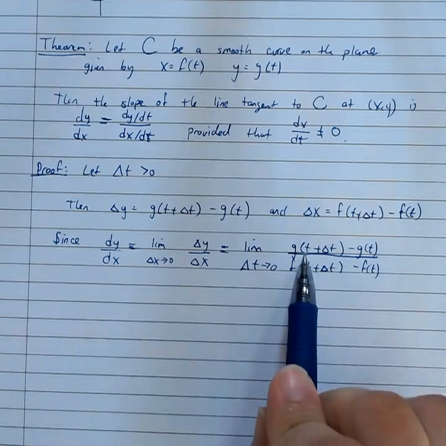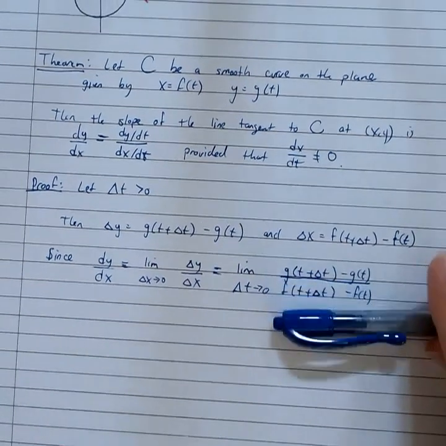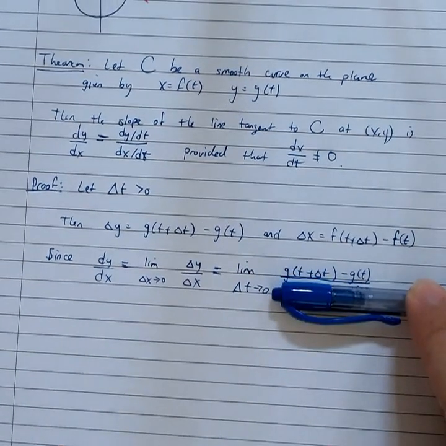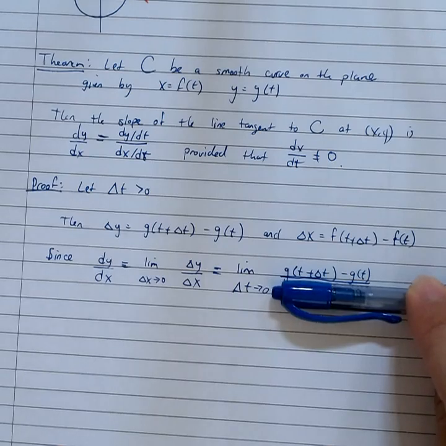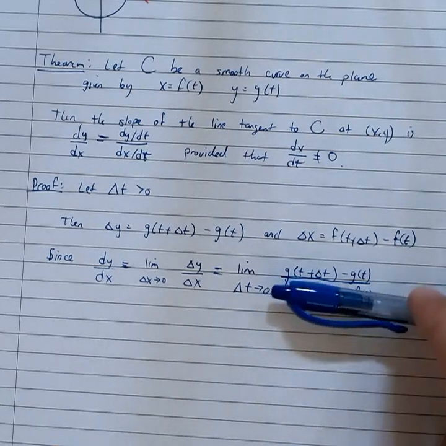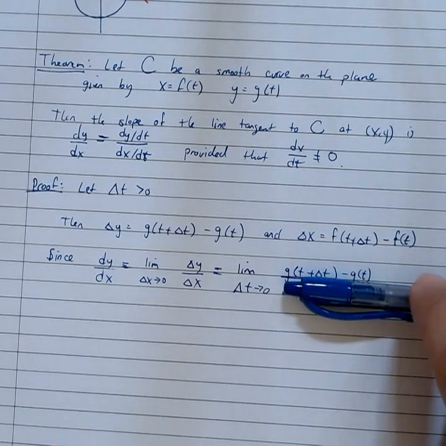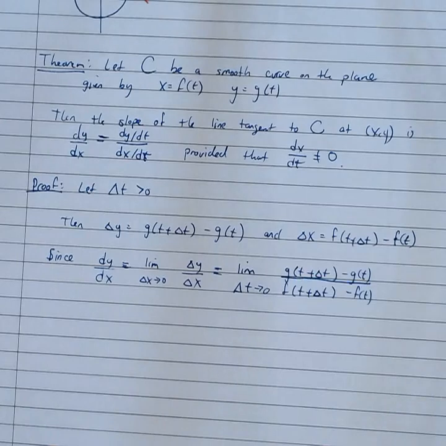So this almost looks like a derivative. If I didn't have that there, the limit as delta t approaches 0 of g of t plus delta t minus g of t, that's almost the derivative of g. Oh, but the denominator's wrong. Here I shouldn't have that thing. I should just have delta t in my denominator. Okay, so let's give it delta t.